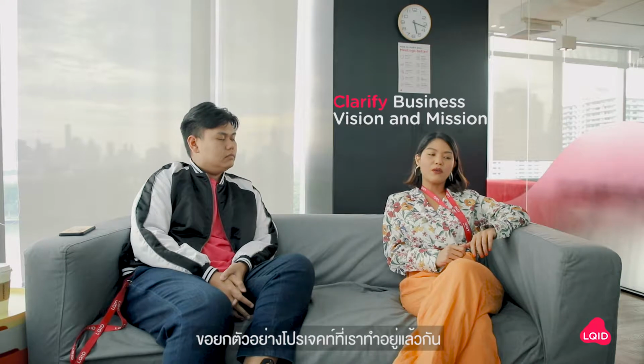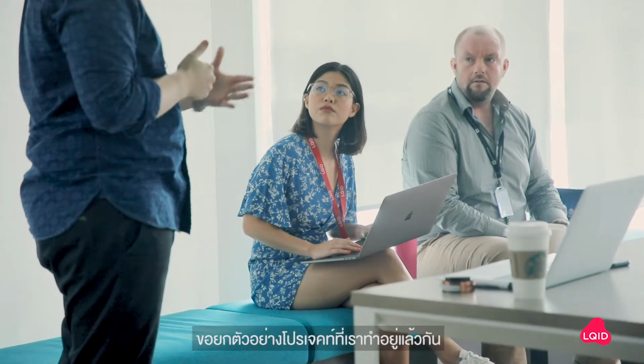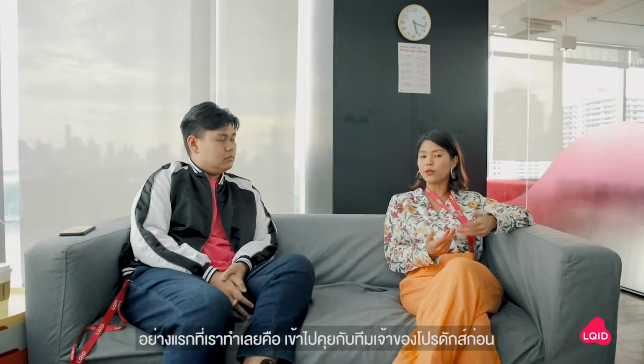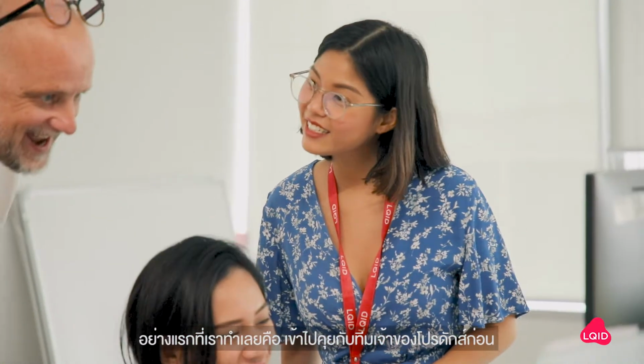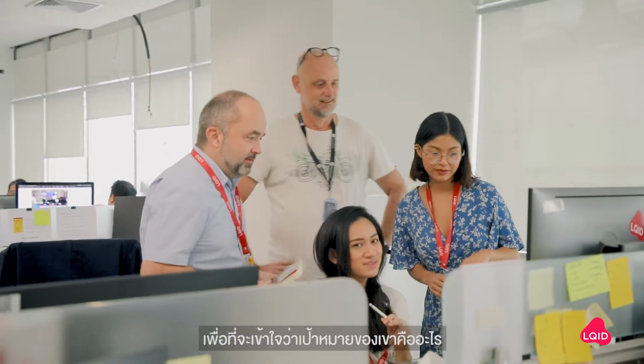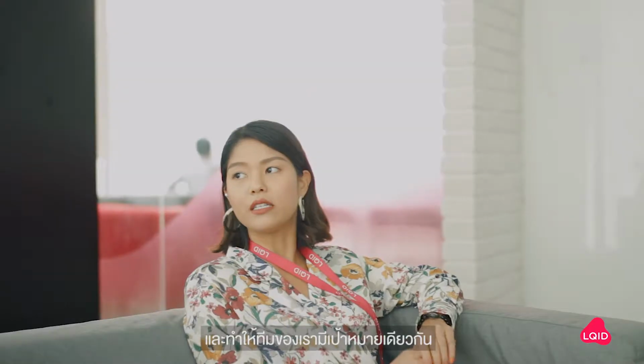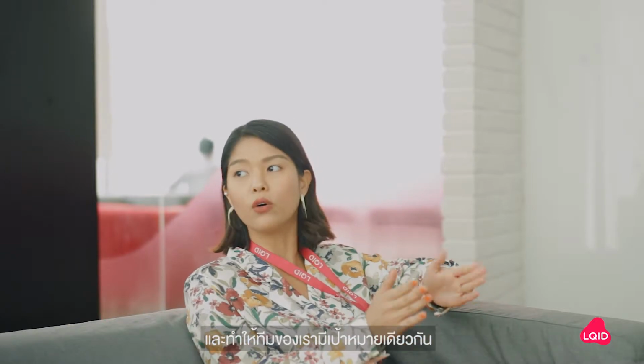So I'll use an example, like the previous project that I worked on. My very first step was I went to the stakeholders who are the owner of the product, and I talked to them about what their goals are, their vision, their mission, and what objective they want in order for me to identify what problems they're trying to solve, so that it could be clear for everyone. All the designers in my team are clear on one goal.